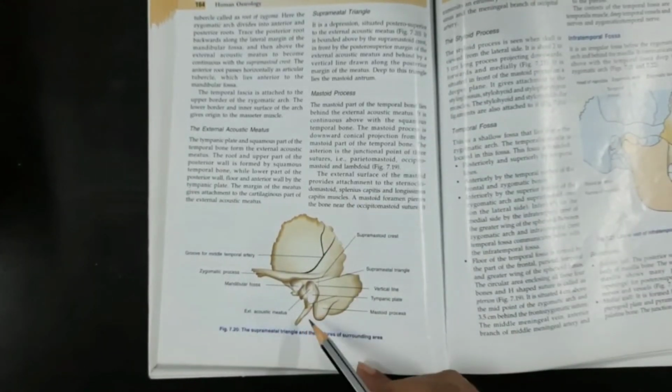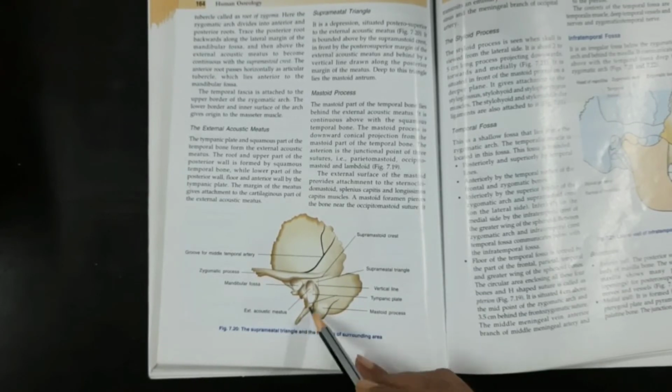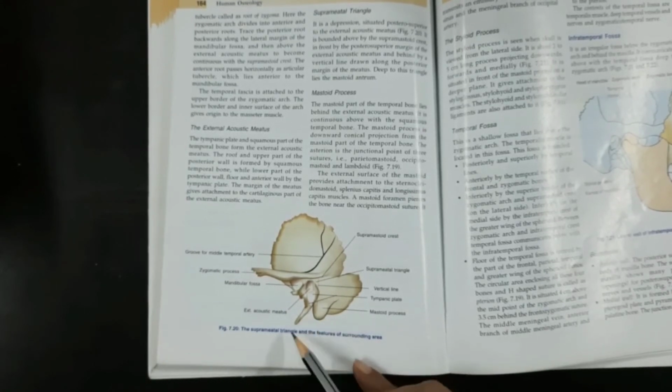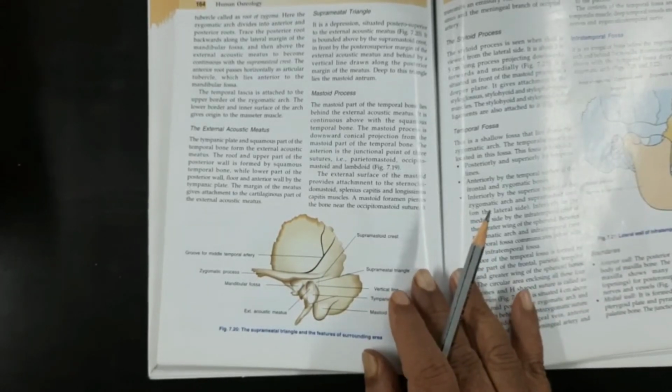And this is called the styloid process. This styloid process, which is broken in this skull, gives attachment to two ligaments, the stylomandibular and stylohyoid ligaments, and three muscles, stylopharyngeus, styloglossus and stylohyoid. So two ligaments and three muscles are attached to the styloid process.